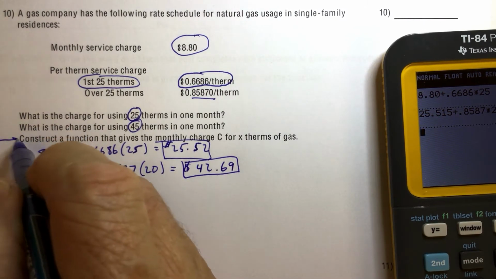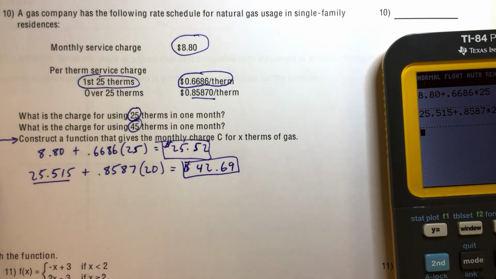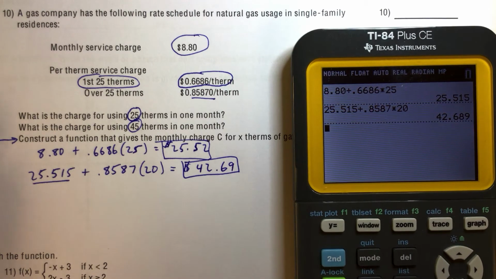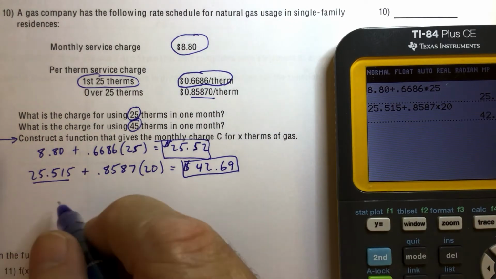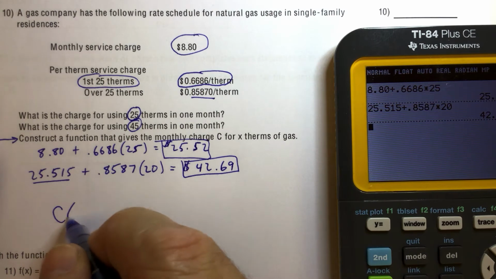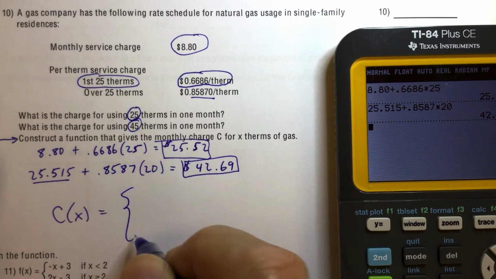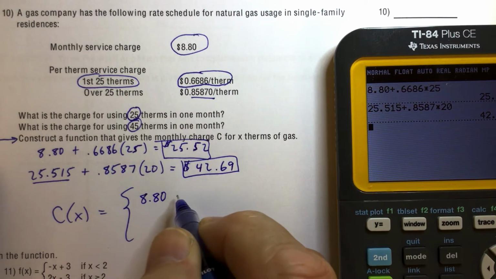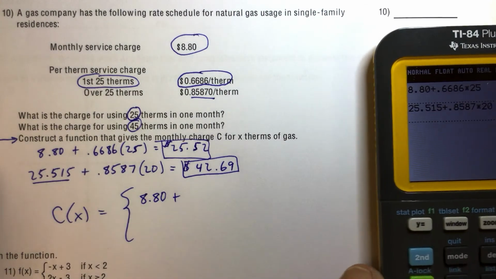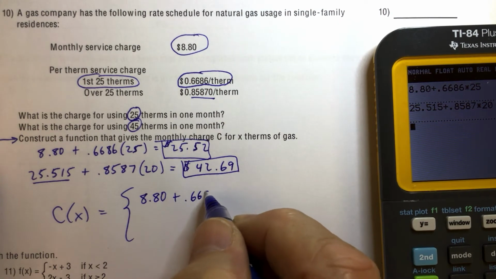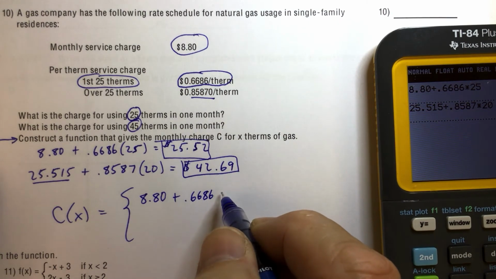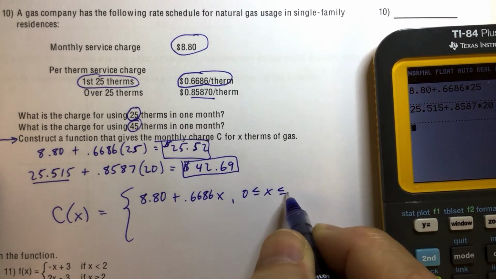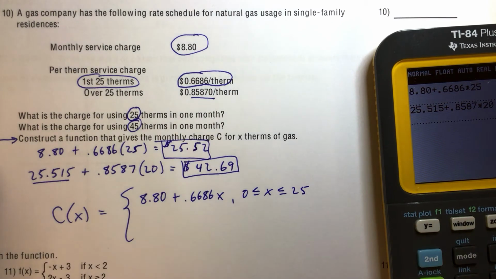But here we have to construct a function that gives the monthly charge for X therms of gas, all right? So we already know that, let's say, monthly charge C for X therms, we're going to be paying $8.80 flat fee plus that 0.6686 times X, as long as X is between 0 and 25.